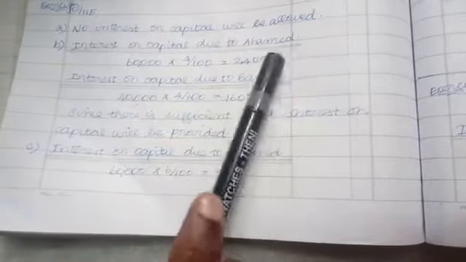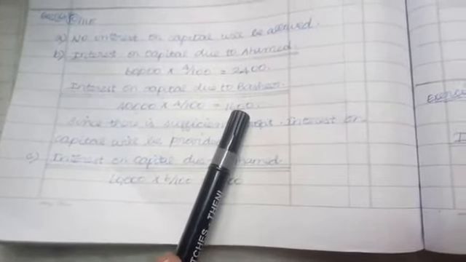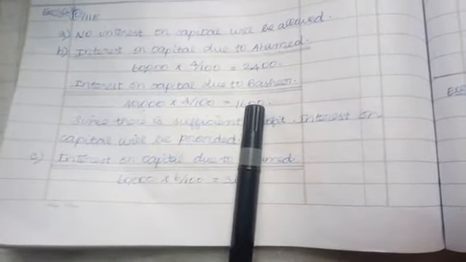Now we are going to add these two interests. 2,400 plus 1,600 is 4,000. Total profit available is 5,000. So since there is sufficient profit, interest on capital will be provided. Total interest is 4,000, profit available is 5,000, so sufficient profit is there and interest on capital will be allowed.